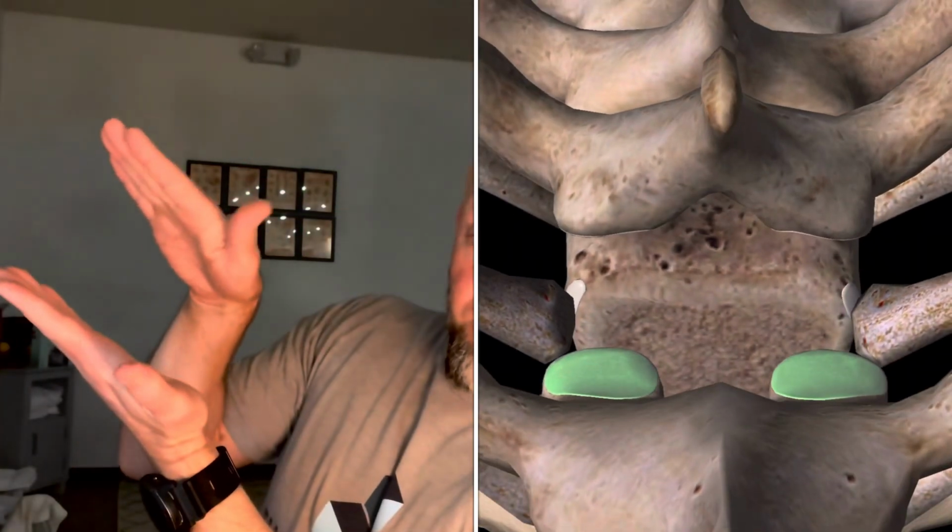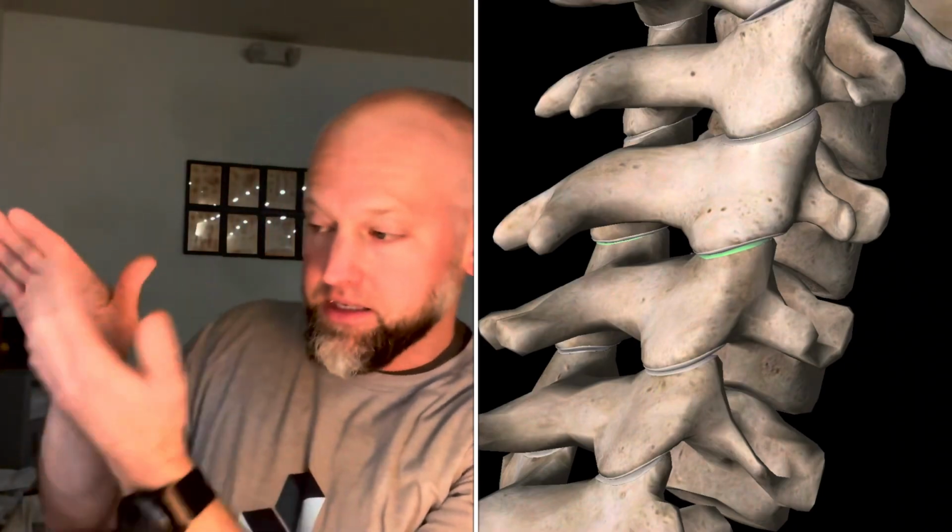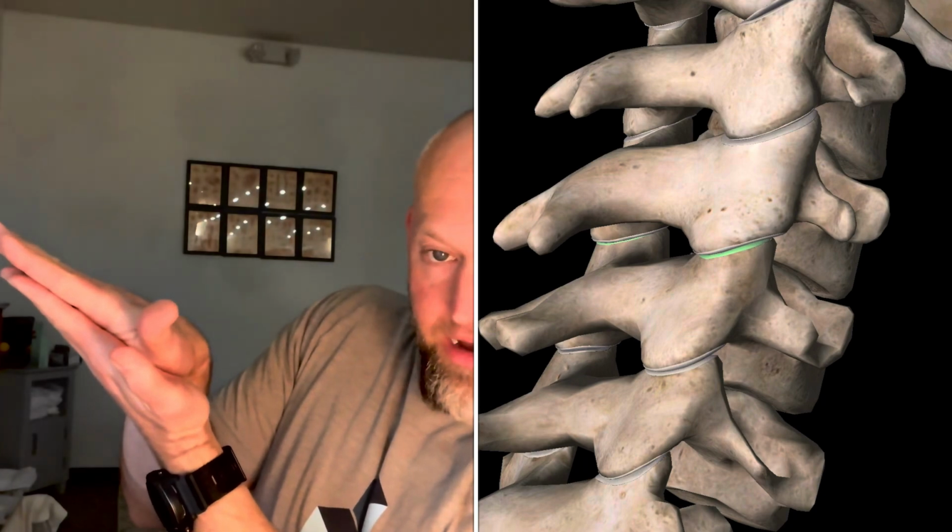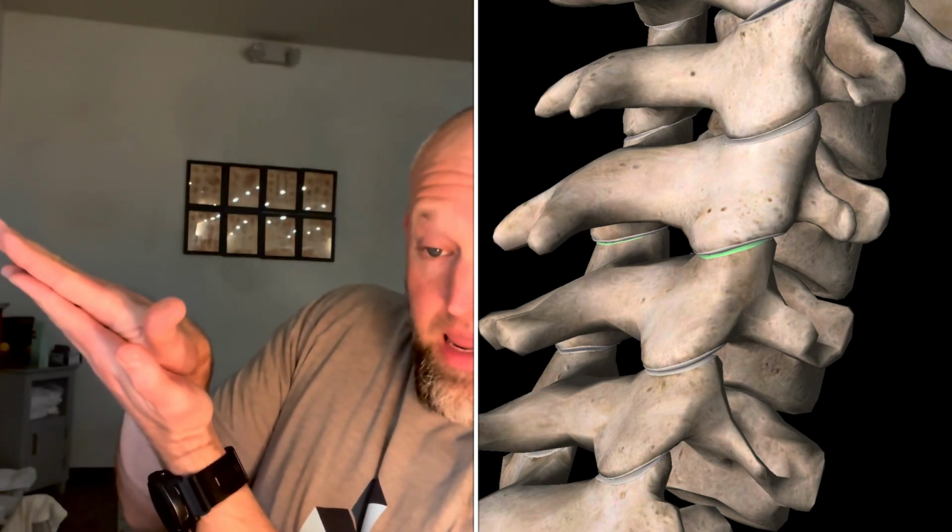Now, let's just talk cervical facets. So they're kind of stacked like that, one on top of the other. If we're looking up, so we're moving into extension on both sides, the joints are going to do the same thing. So that joint, the upper vertebrae, is going to slide kind of down and back like that.